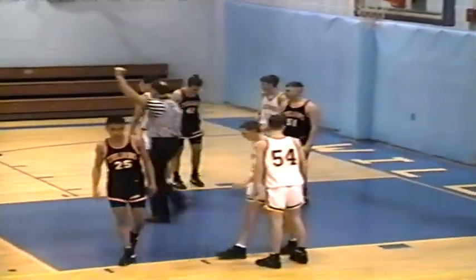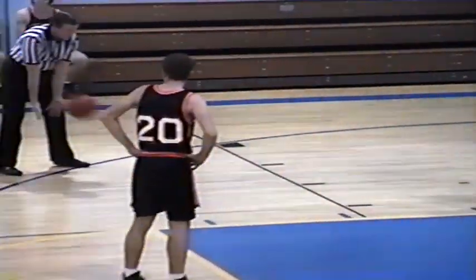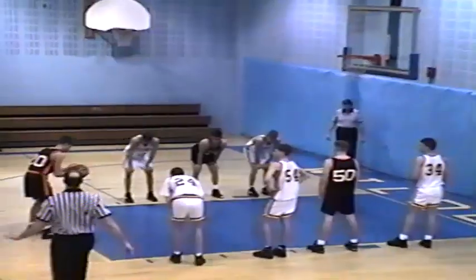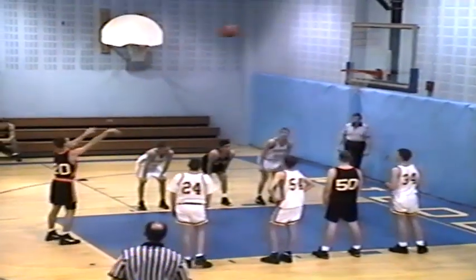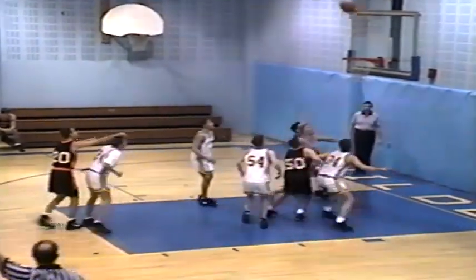Here's a foul called inside there. And that's going to send Dave Donnelly to the line, shooting two, I believe. Dave shooting two. And his first one, good. And here's Donnelly's second one. It is no good. Rebound tipped around in air, controlled by Greenwood.